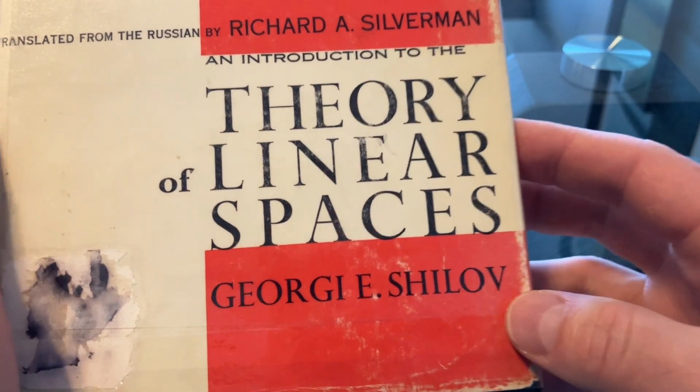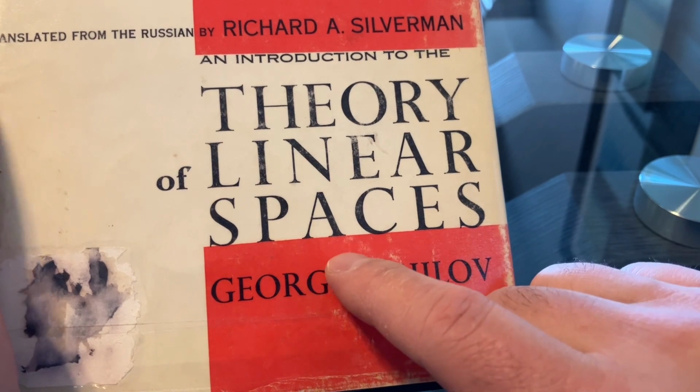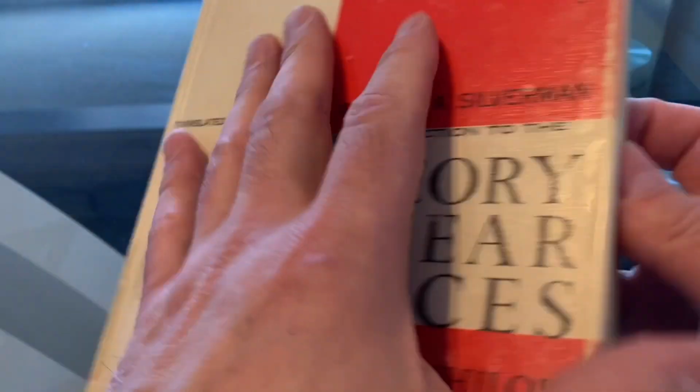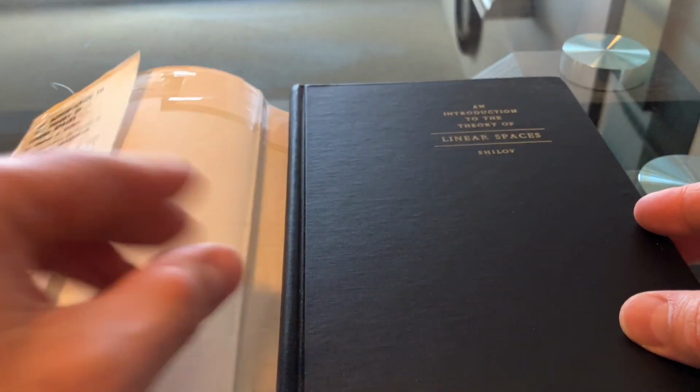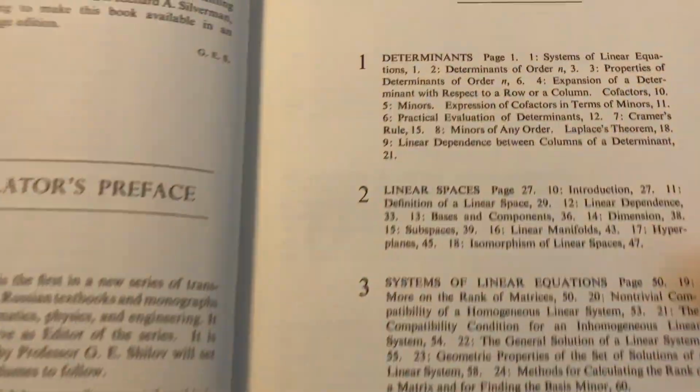So I was checking this textbook by Shilov, The Theory of Linear Spaces, which is translated from the Russian by Richard Silverman. Prentice Hall, hardcover. Let me show you quickly the table of contents.